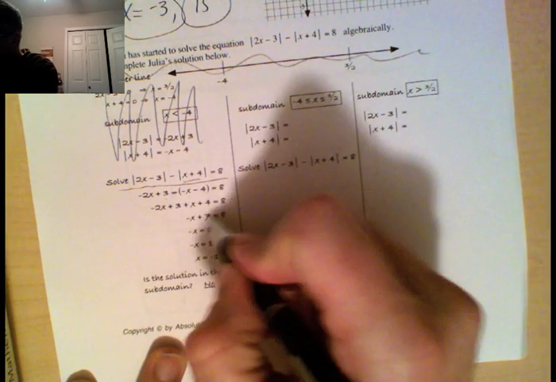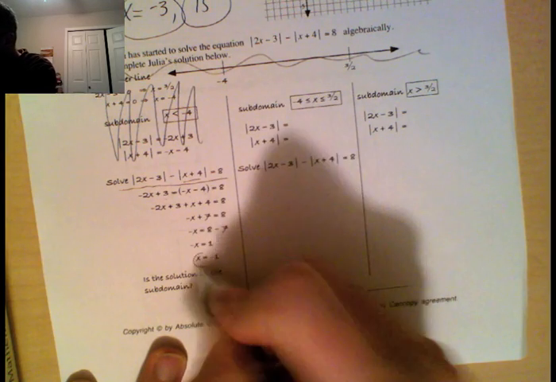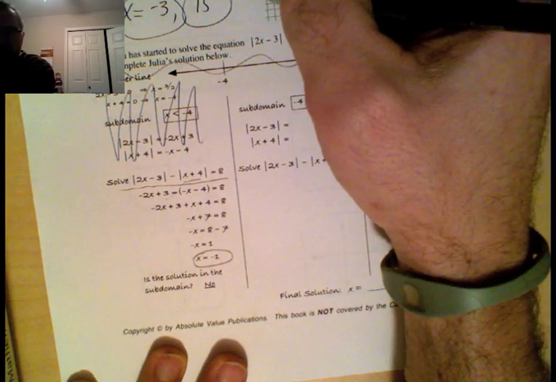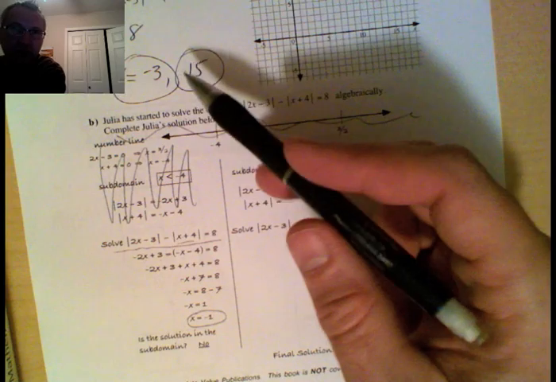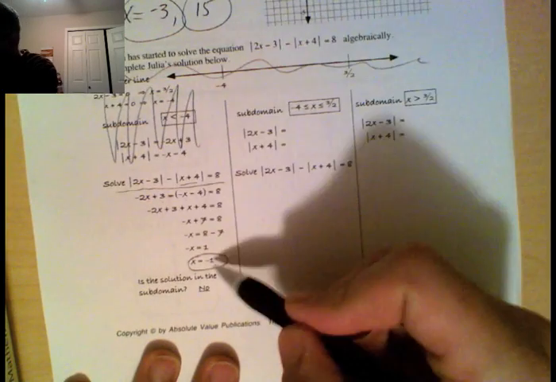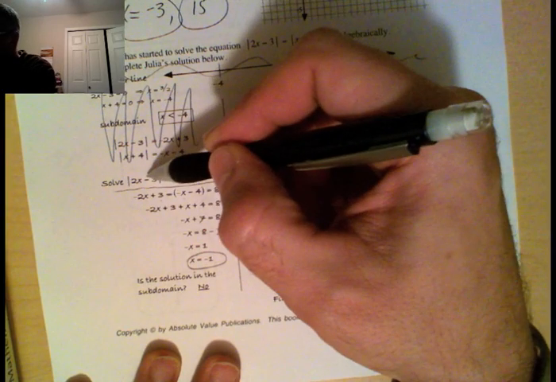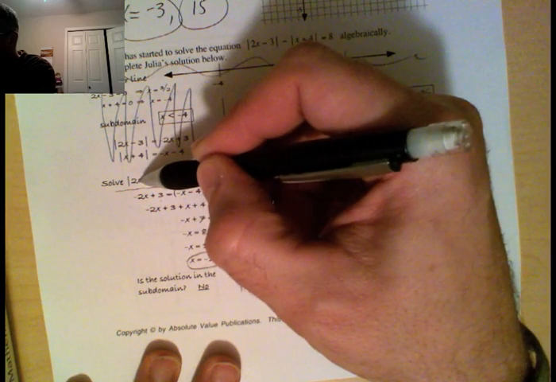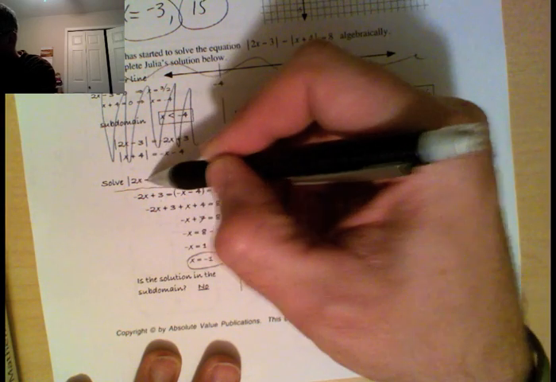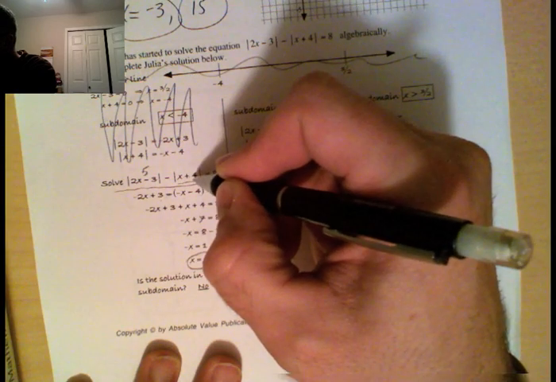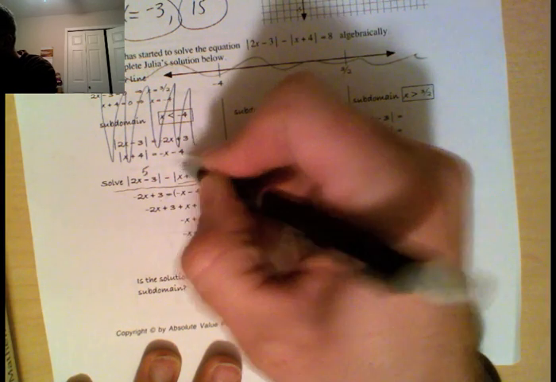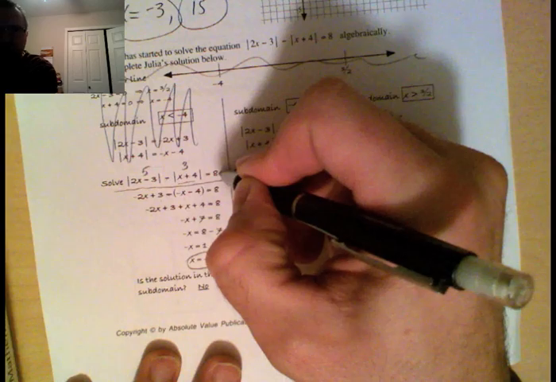If we solve this algebraically, and you can work through this, the solution we get is -1. And you'll notice that -1 was not one of our solutions when we did this graphically. If you check -1 back in the original equation, 2 times -1 is -2. -2 minus 3 is -5, and the absolute value of -5 is 5. -1 plus 4 is 3, and the absolute value of 3 is 3. Well, 5 minus 3 does not give us 8.